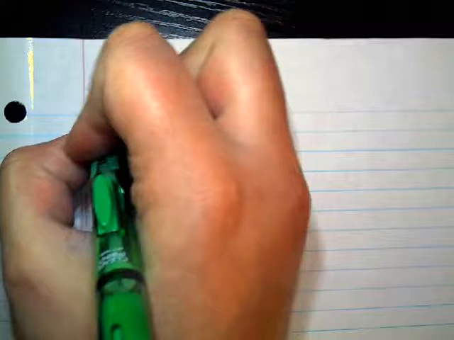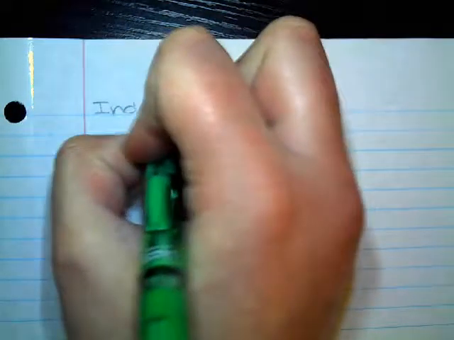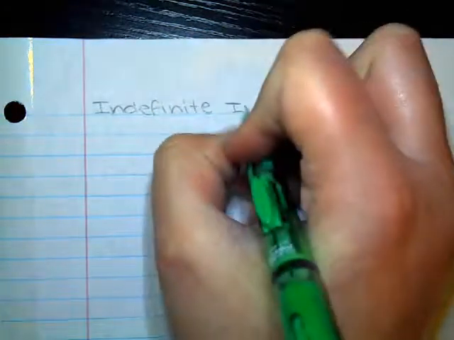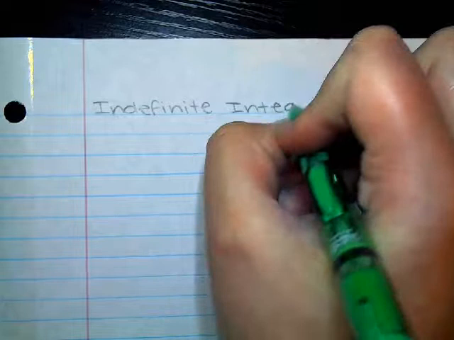Idea from last night, but it is also slightly different. So the title of your notes for today is going to be Indefinite Integral. Indefinite Integral.